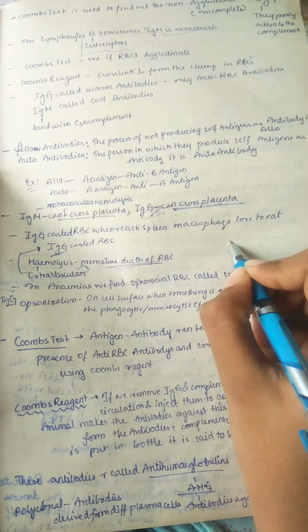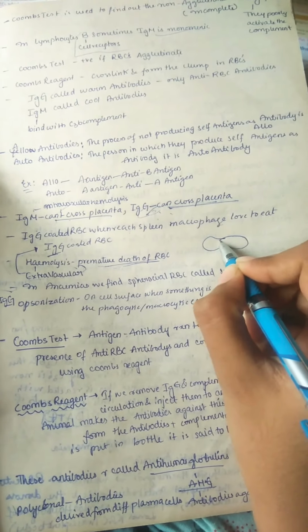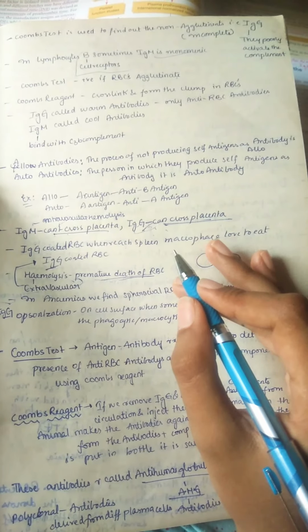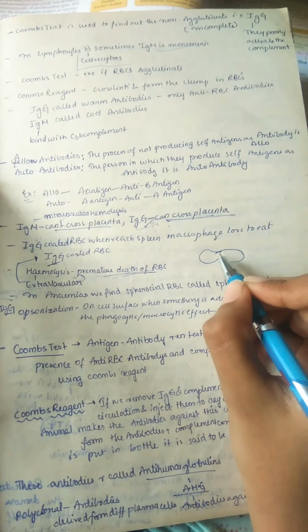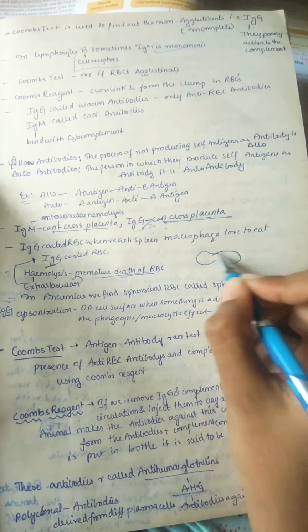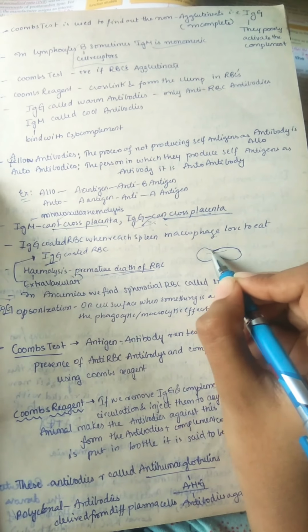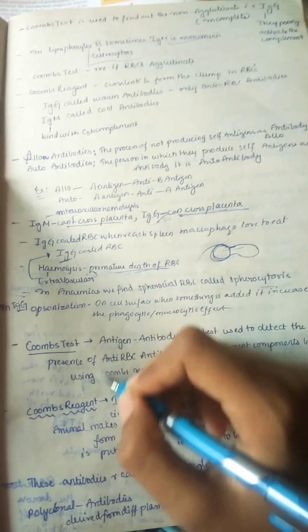You'll find spherical RBCs, because normally RBCs have a biconcave shape. Whenever hemolysis takes place, the RBC size decreases. All the contents in the RBC decrease and move towards one side, becoming spherical. So that's it.